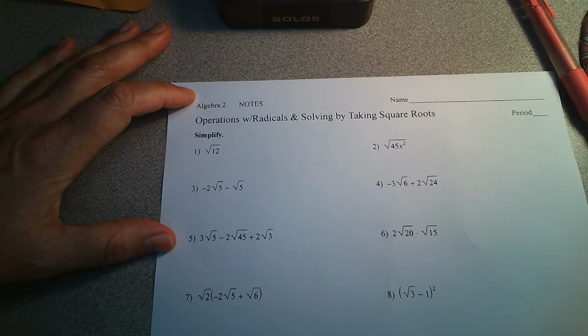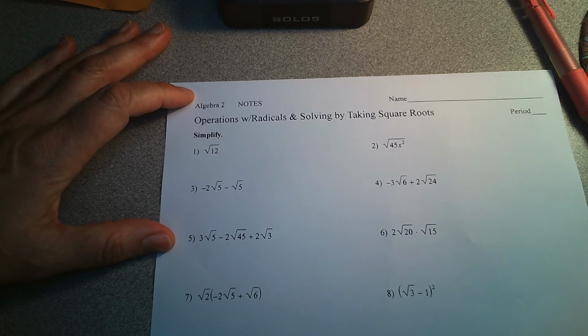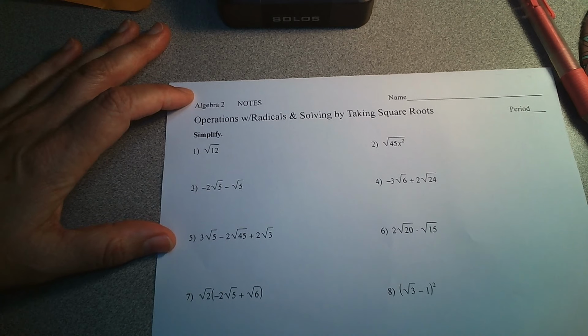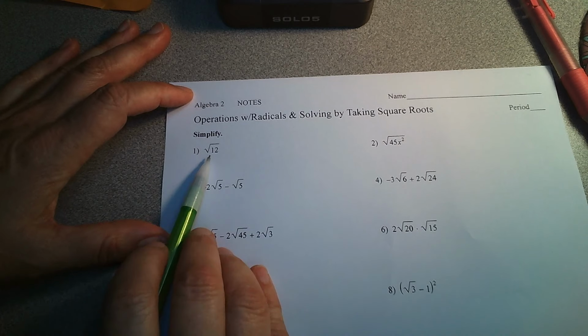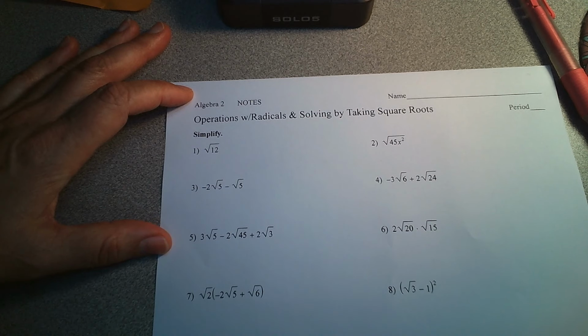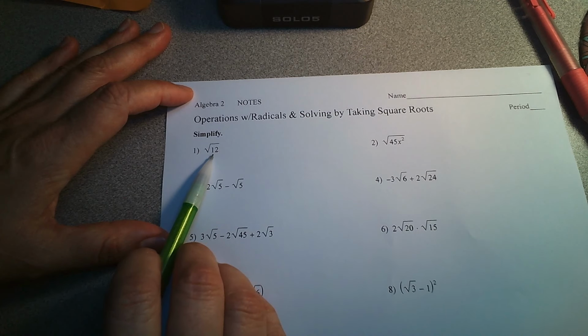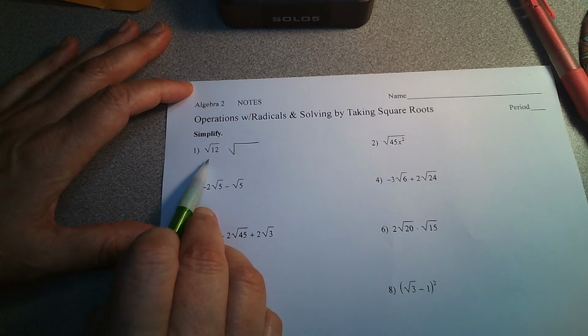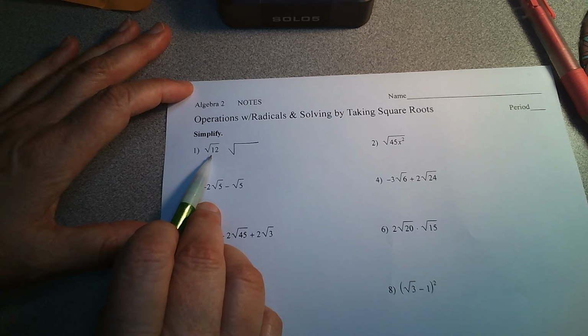This is topic number 3, operations with radicals and solving by taking the square root. Now recall that taking the square root reverses squaring a number. So our goal when we are trying to find factors of 12 is to use only perfect squares. So I could use 6 and 2, but 6 isn't a perfect square. So I'm going to use the factors 4 and 3, because 4 is a perfect square.